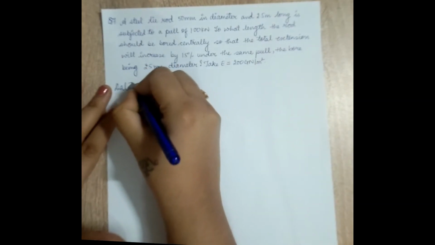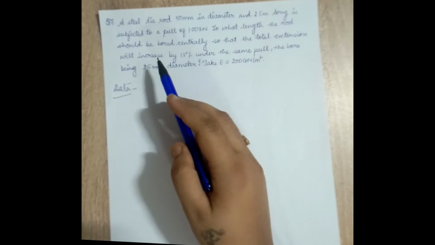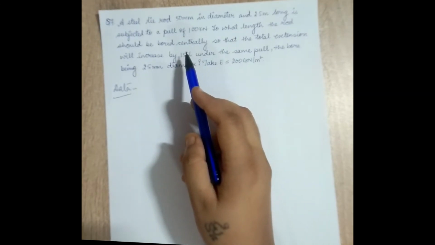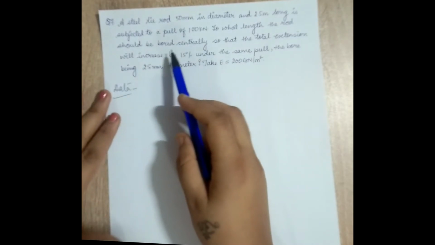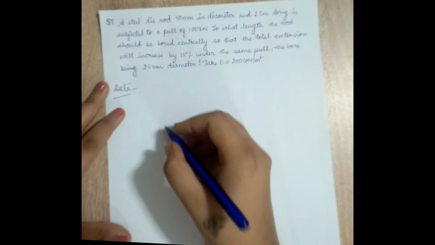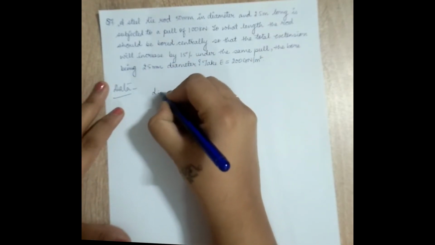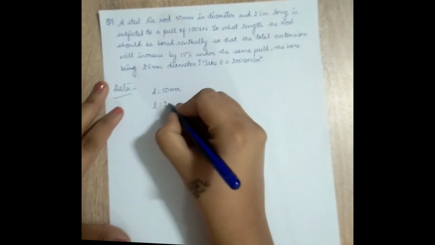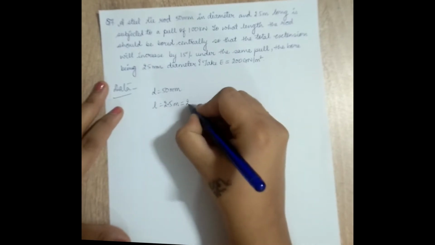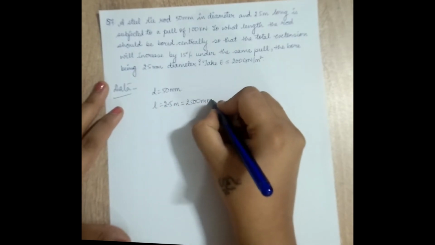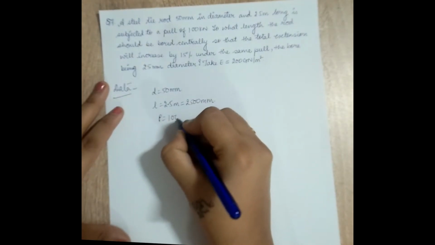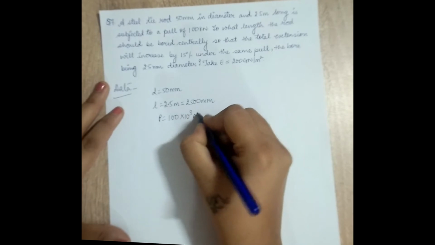I'll start jotting down the data. As you can see, there is a steel tie rod 50 mm in diameter at the start and 2.5 meter long, which is subjected to a pull of 100 kN. So there is diameter 50 mm, length 2.5 meter, which is 2500 mm, and the pull, which means the load, is 100 into 10 raised to 3 Newton.